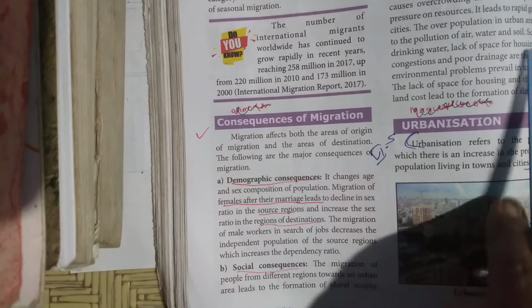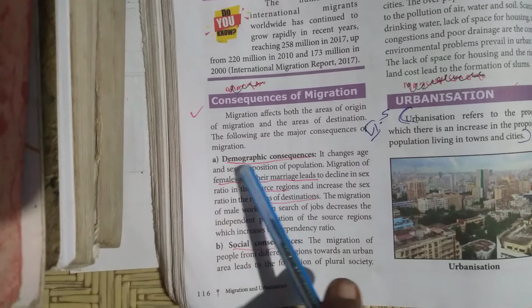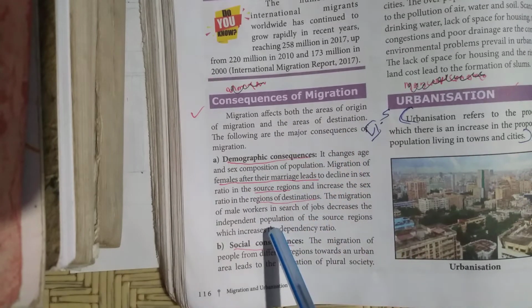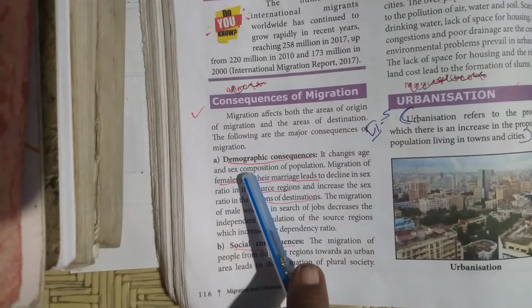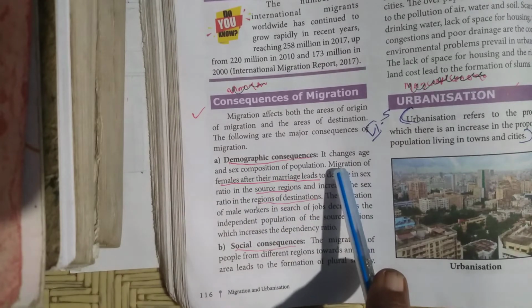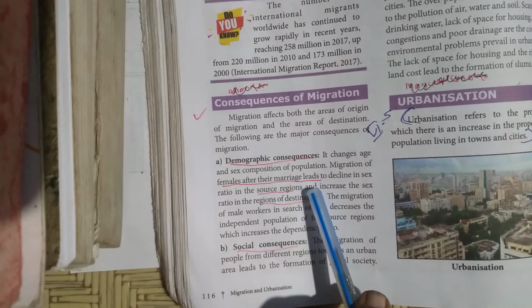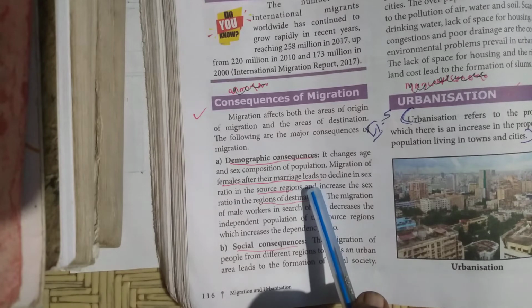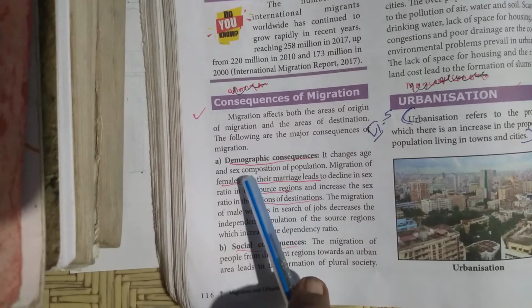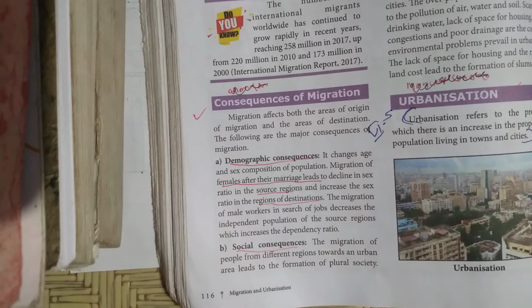So what are the problems of migration, or the consequences of migration? Here there are demographic consequences. I already told you, demographic means population. Population consequences are the population problems, then economic problems, social problems, and environmental problems. So here we are going to learn about four types of problems or four types of consequences. What are the four types of consequences?